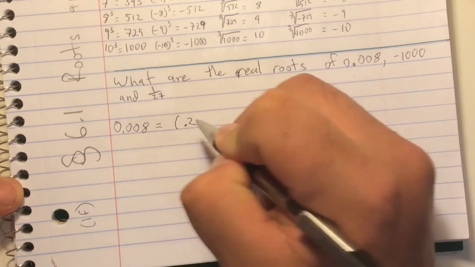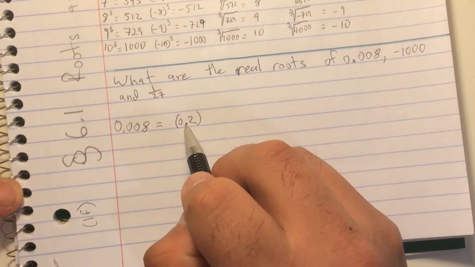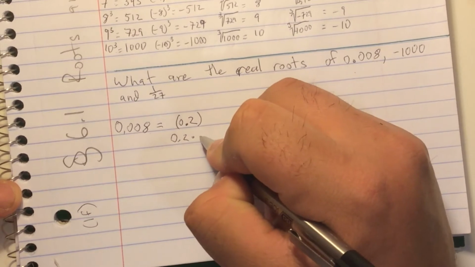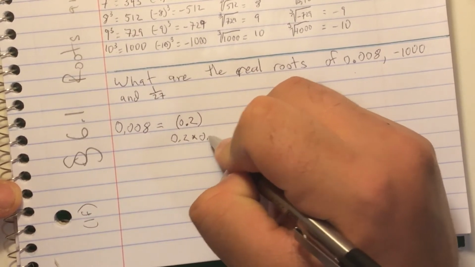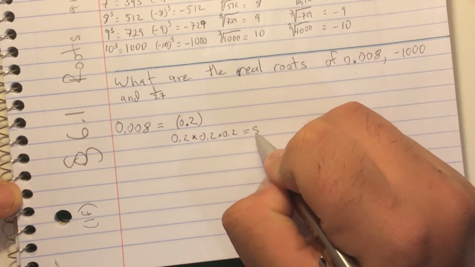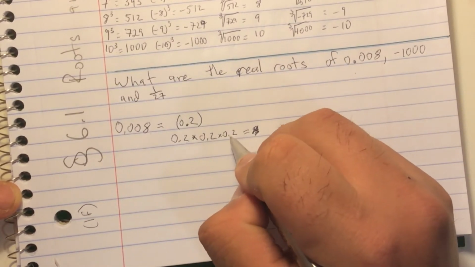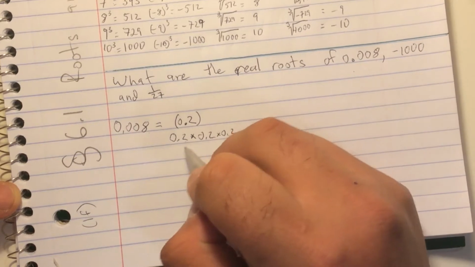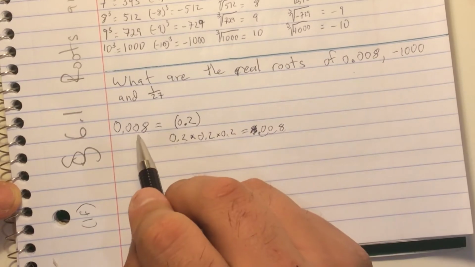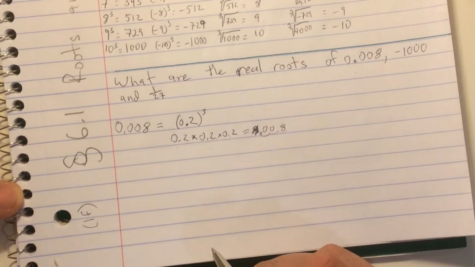It has to be 0.2, because if I do 0.2 times 0.2 times 0.2, I am going to get 0.008. With 1, 2, 3 decimal places, I get my 0.008. So this is going to be the cube root.